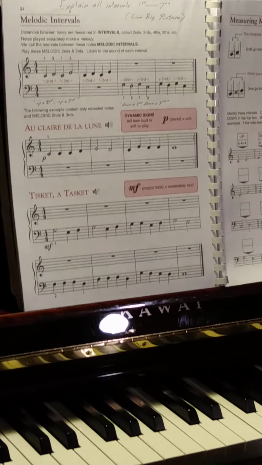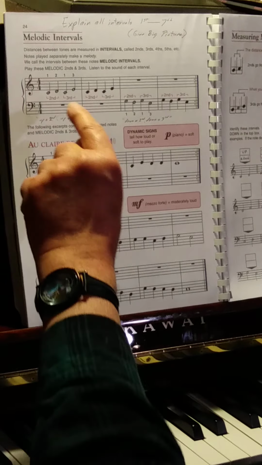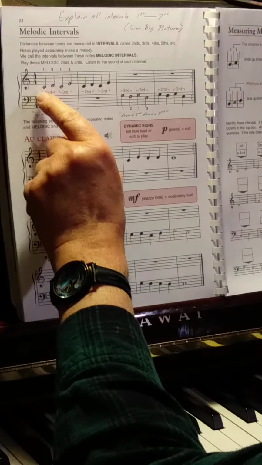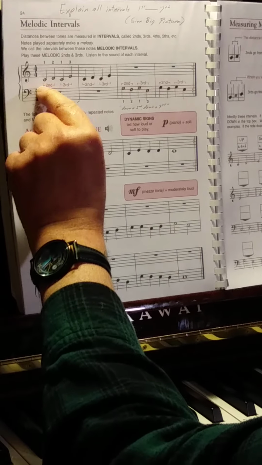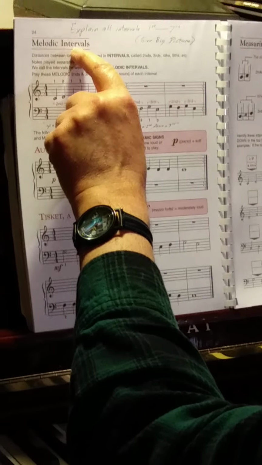In lesson 6, we're looking at reading in a different way. We're not just going to be reading one note at a time. We're going to look at the relationship between notes, and specifically, we're looking at the distance. The distance between notes is called intervals.